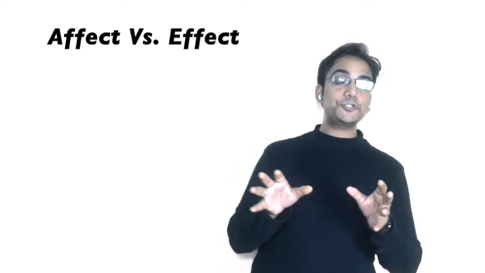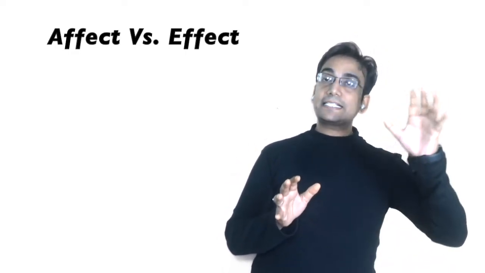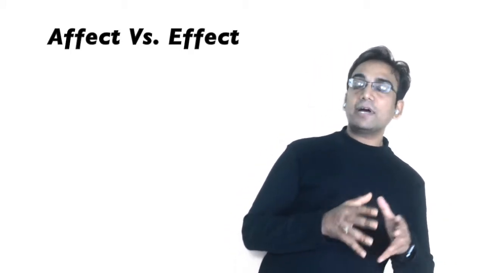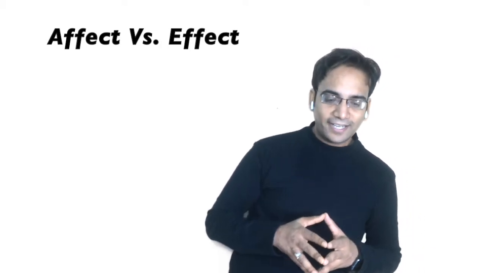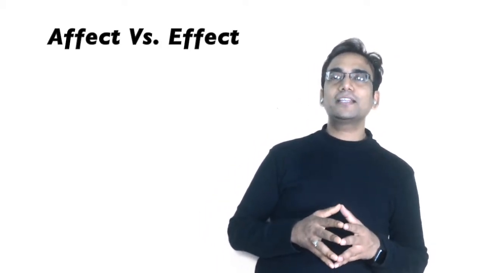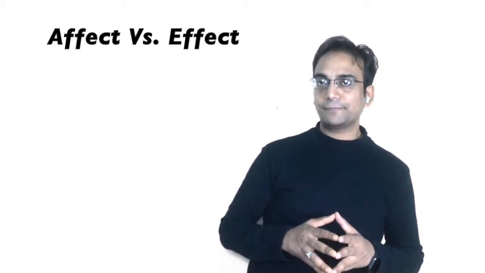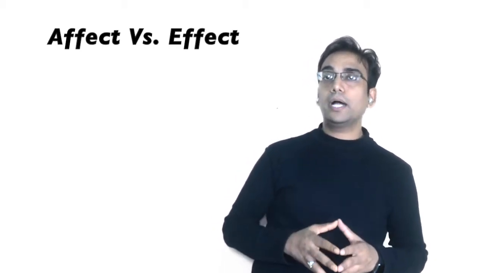Also notice the pronunciation, just as in accept and except, here too, we have affect starting with the sh sound and effect starting with the I sound. So also remember that while using these two words when speaking.